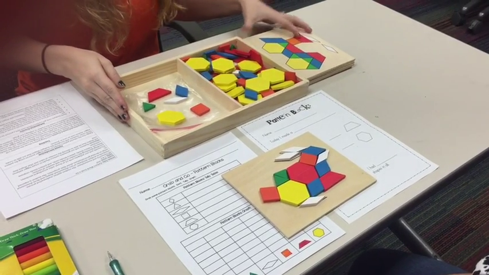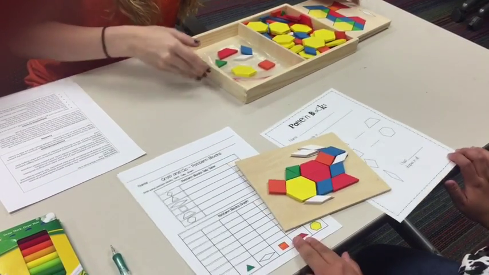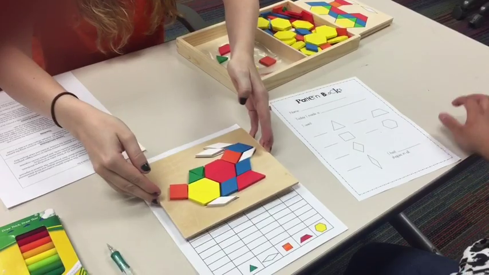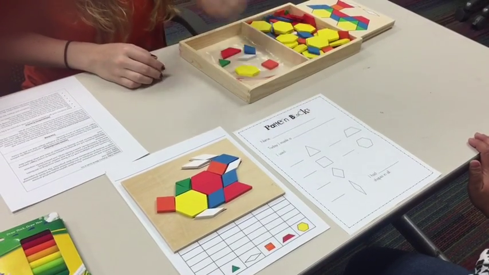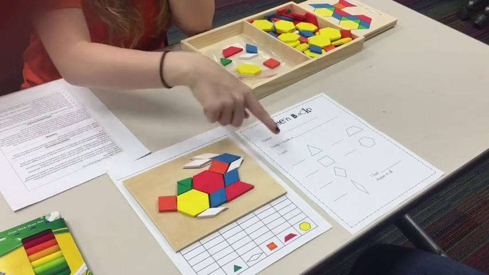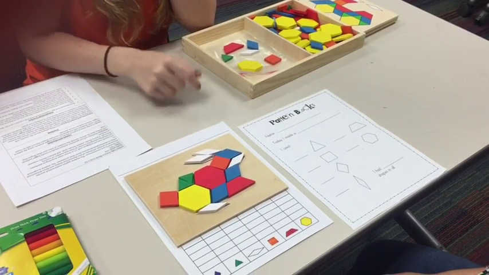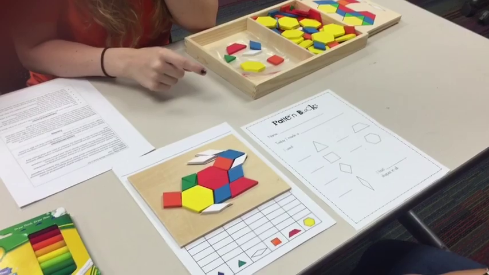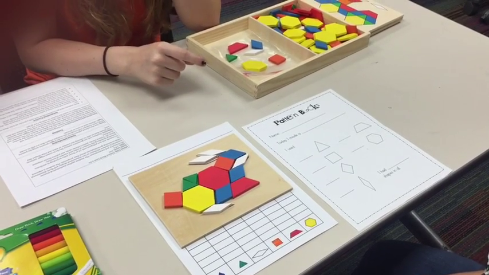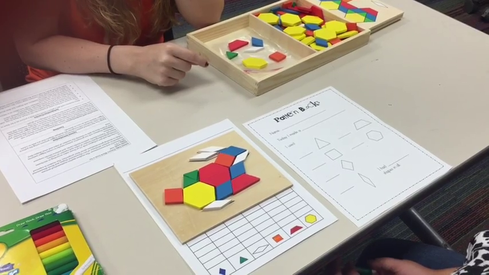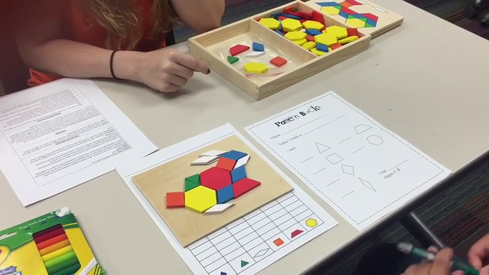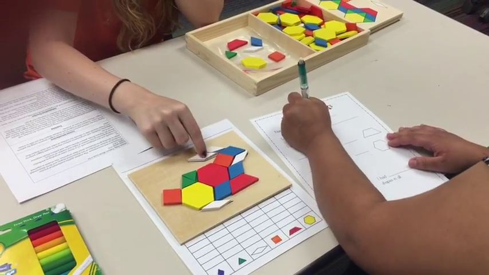Now we're going to count how many shapes of each we used. So right here we have all the shapes. So what is this? Today you made a what? What does it look like? A dog. A dog? An animal. Yeah, you made an animal. A rabbit. Yes, correct. See the ears.